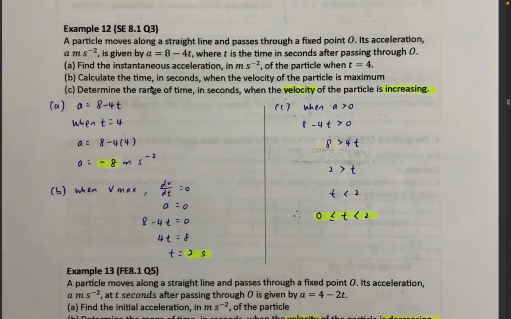B, calculate the time in seconds when the velocity of the particle is maximum. When the velocity is maximum, it means dv/dt equals to 0. And dv/dt is actually a. That means a equals to 0. And the acceleration function is given by the question. So we just need to substitute 8 minus 4t equals to 0. Then we have the answer t equals to 2.